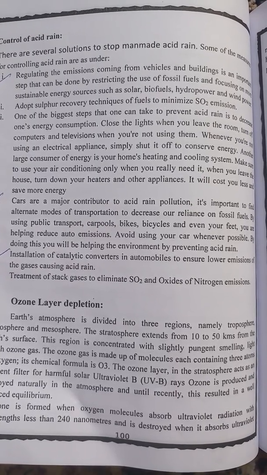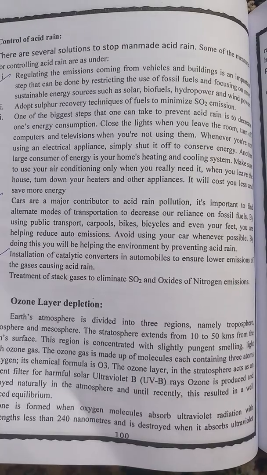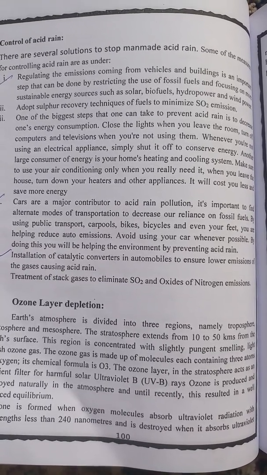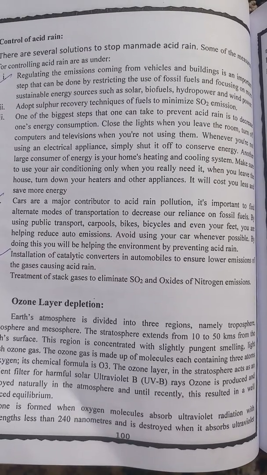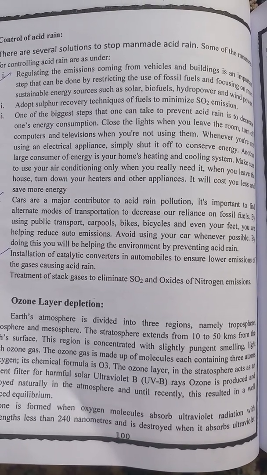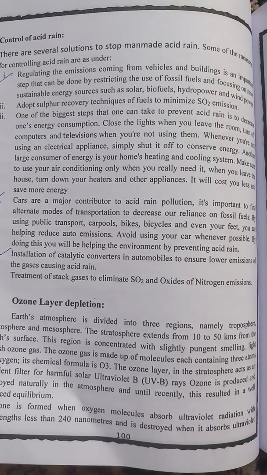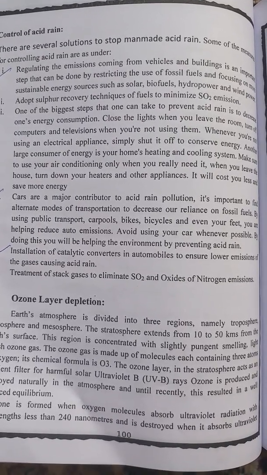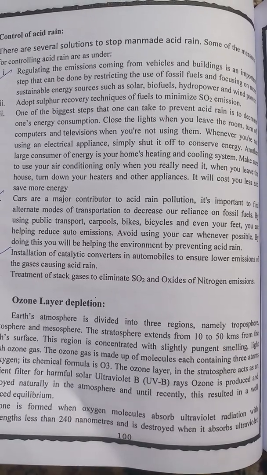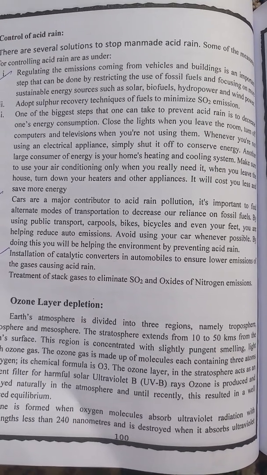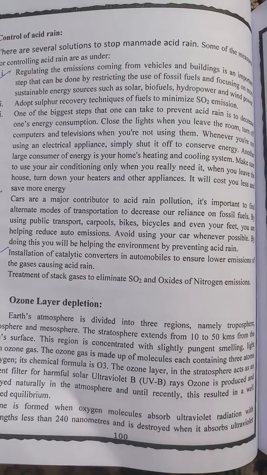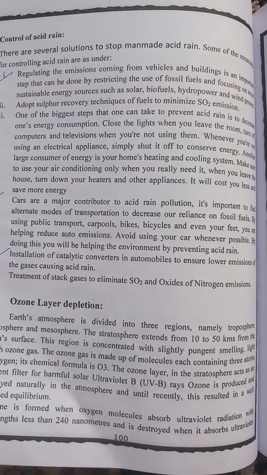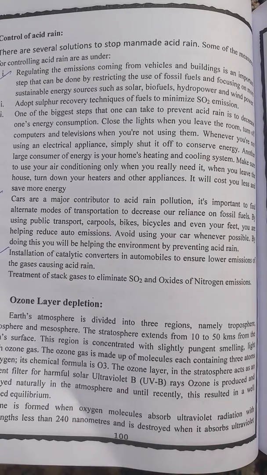In cars, fossil fuels are used, petroleum and diesel, which results in the production of these gases. So we can find other means and ways to use cars less. This can be done by frequently using public transport, carpools, bikes, bicycles, and even walking on foot. By doing this, we will be able to reduce auto emissions, the emissions coming from automobiles.